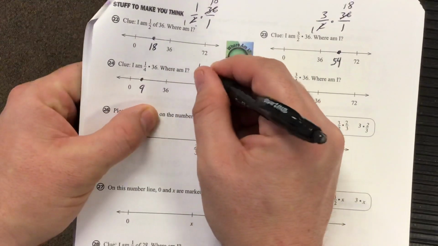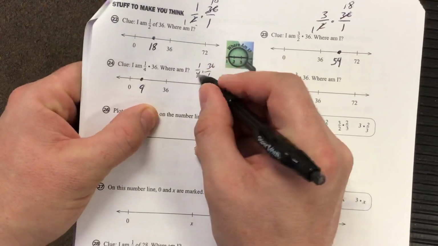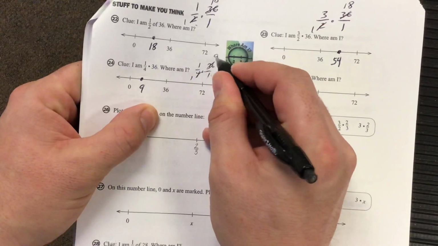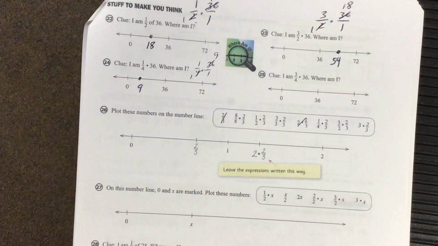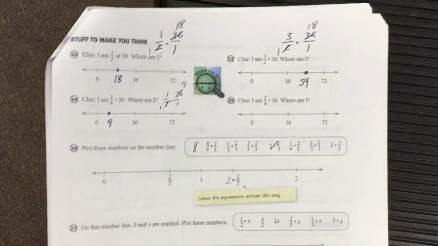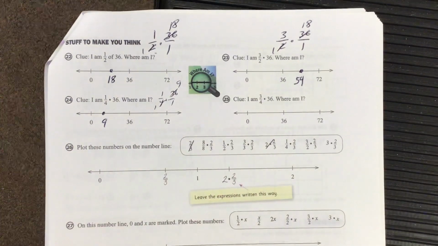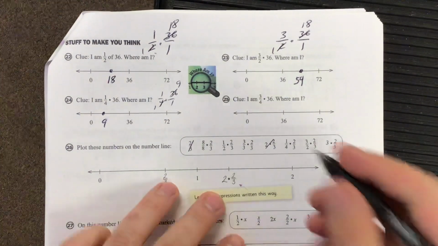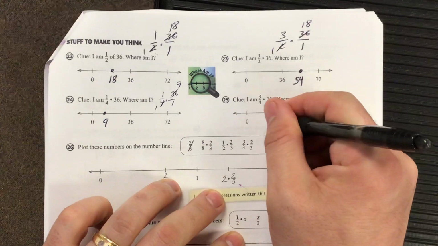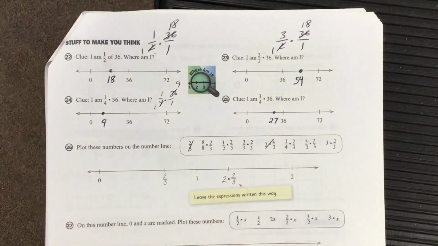Again, you could take 1/4 times 36, cross cancel. You get 9. So if 9 is 1/4 of 36, what do you think 3/4 is? 27. 9 times 3. 27.